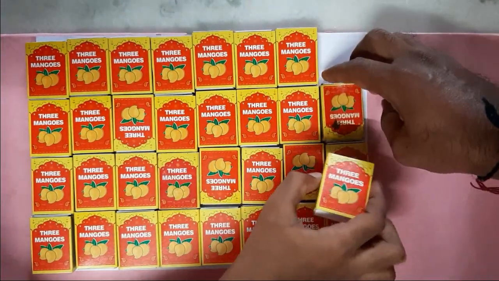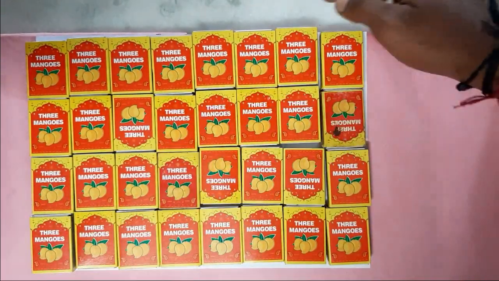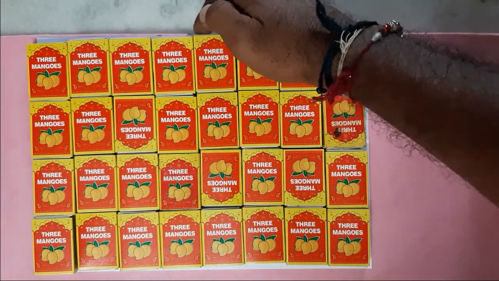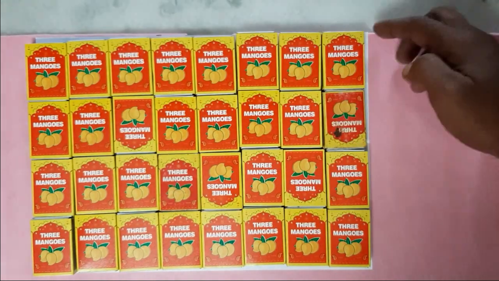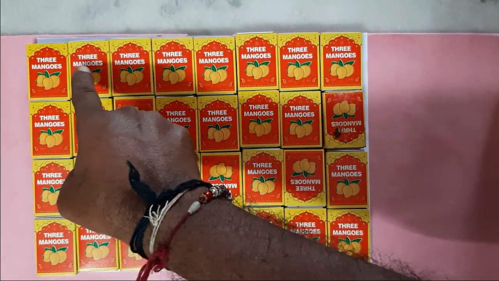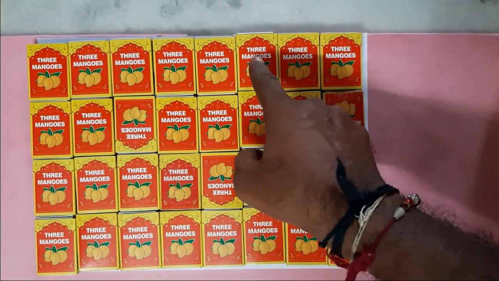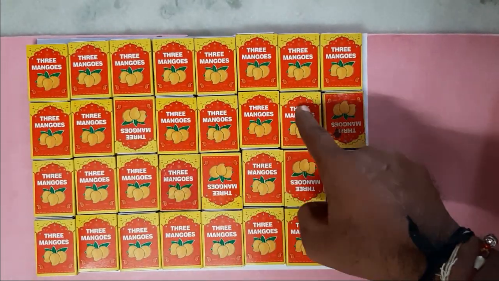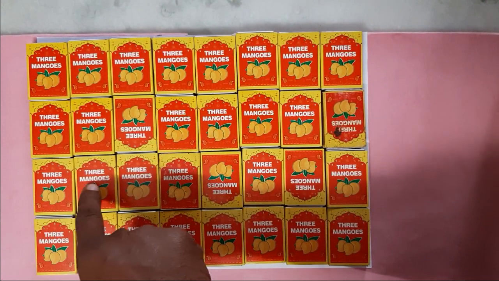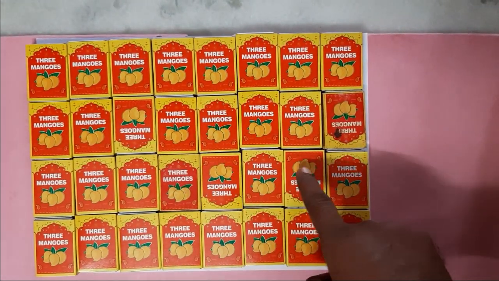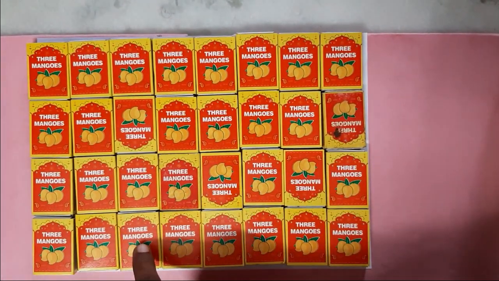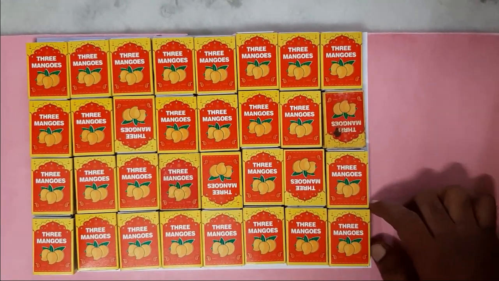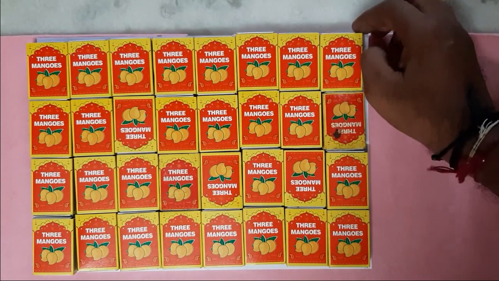So these are the old match boxes and some empty match boxes, some are new. So right now it is filled up with the match boxes. Right, let us count them. 1 2 3 4 5 6 7 8 9 10 11 12 13 14 15 16, 17, 18, 19, 20, 21, 22, 23, 24, 25, 26, 27, 28, 29, 30, 31, 32. So total 32 match boxes on A4 sheet, A4 white paper.